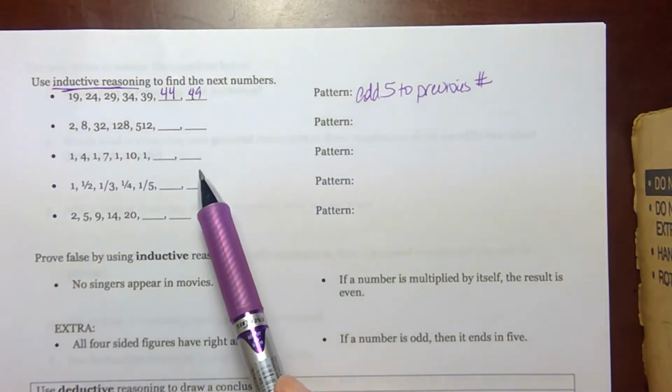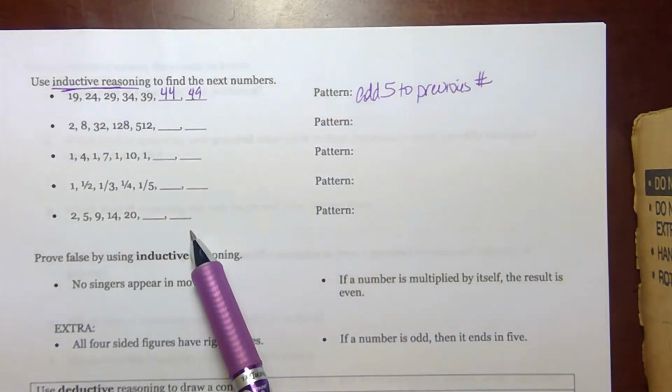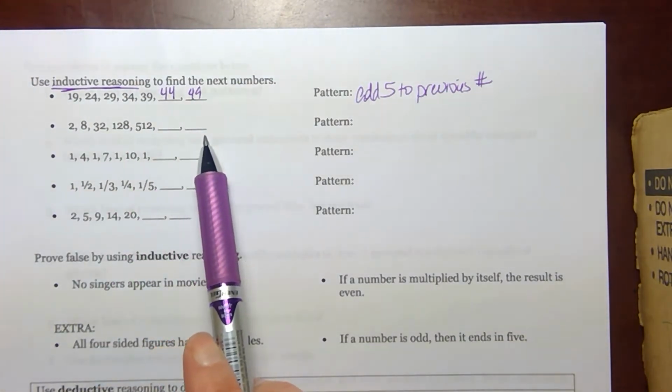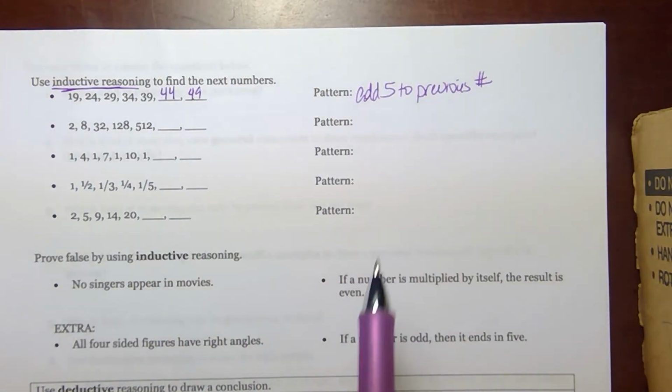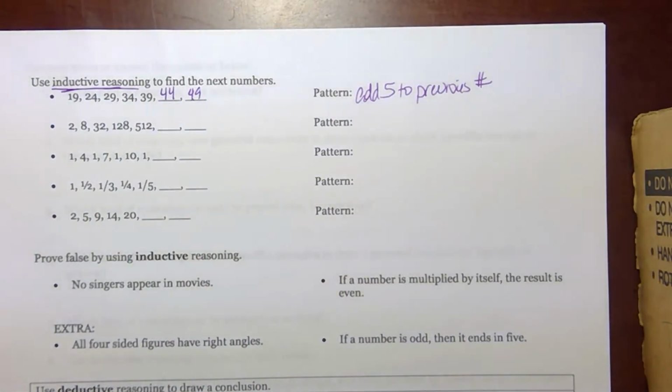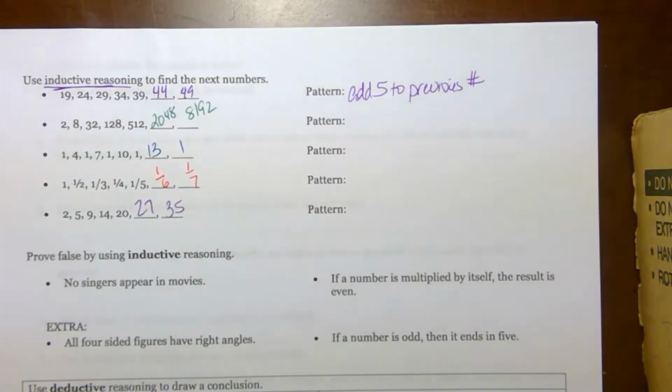I want you to look at these next 4, and they're not all simply adding a value. So look at the next 4, predict the 2 terms that would follow, and see what you think the pattern looks like. I'm going to pause the video and do mine, so you pause your video and do yours, and then come back. Okay, so I filled in my next 2 numbers for each of those.